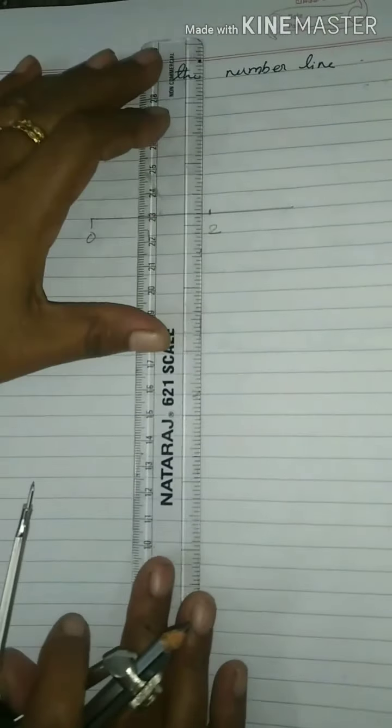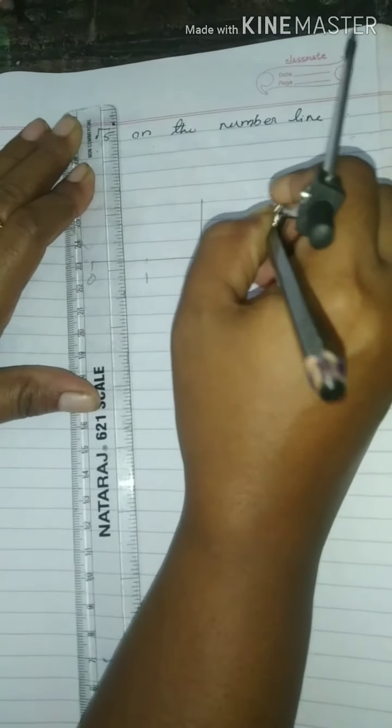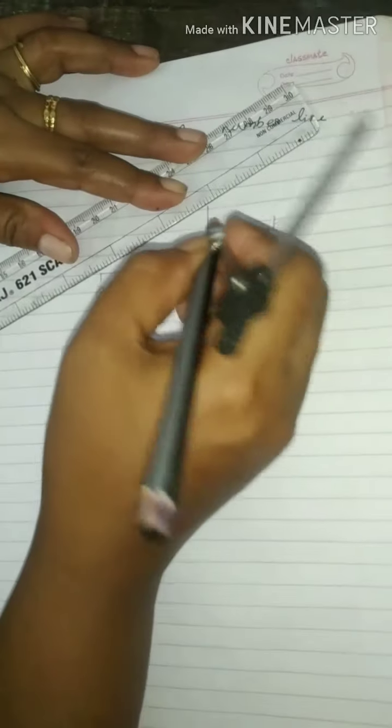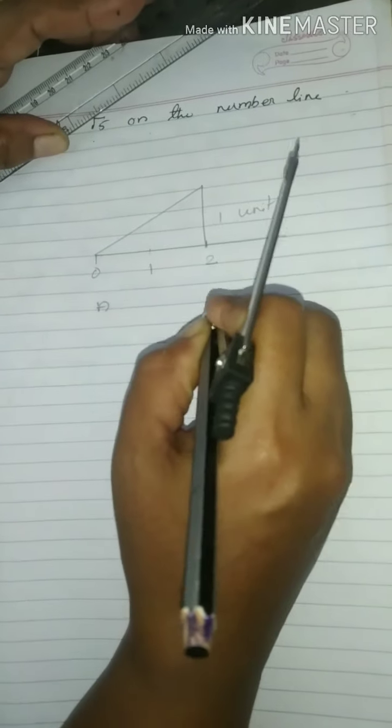Then here you take 1 unit. This is 1 unit. Then join these two points. This is A, B, C.